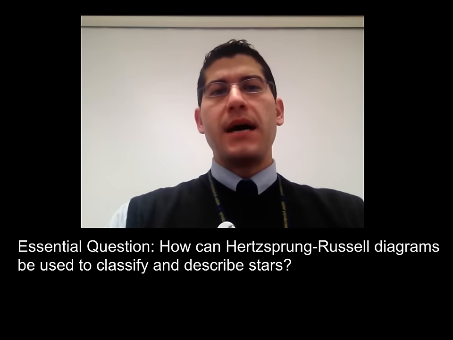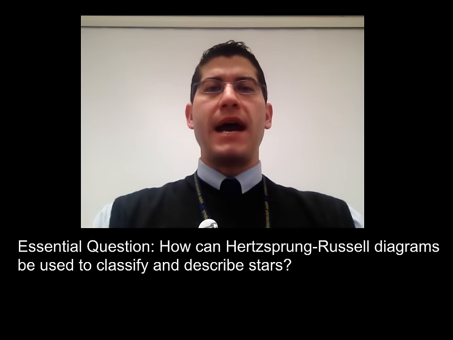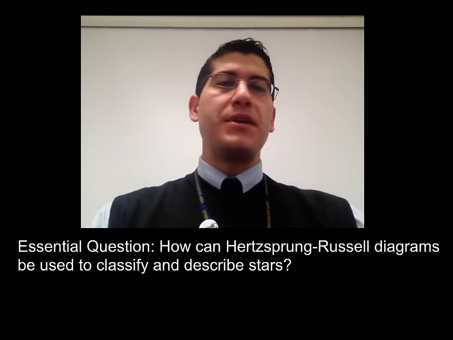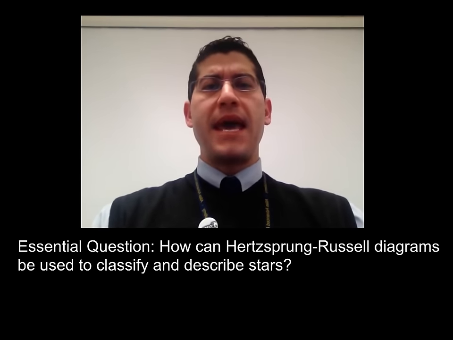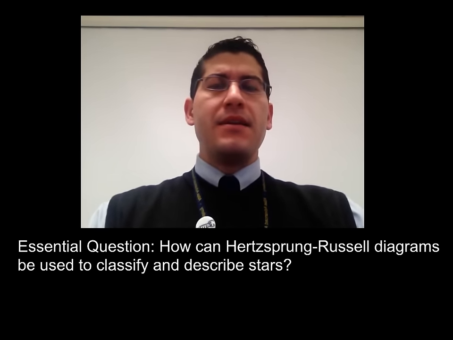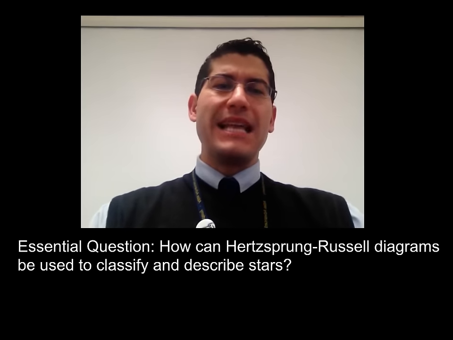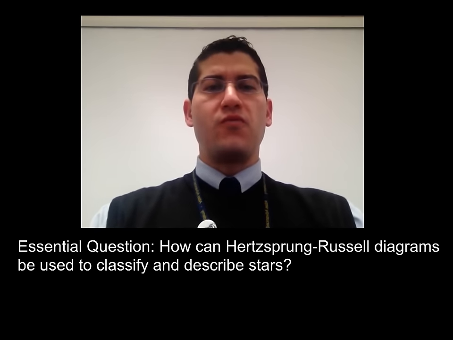Today we're going to talk about probably the most important graph in astronomy. Last time we talked about the life cycle of stars, how they're formed, how they expand, and how they die. Today we're going to talk about how they're classified on a Hertzsprung-Russell diagram.